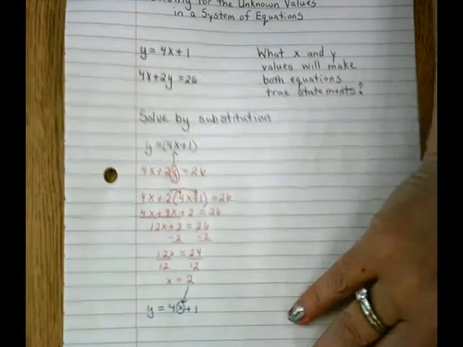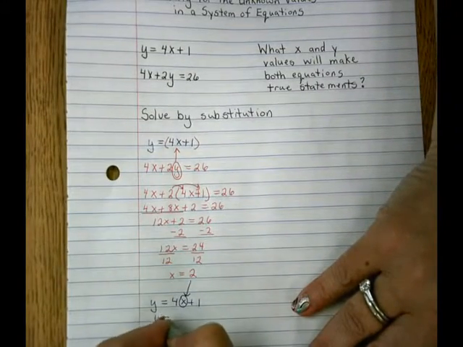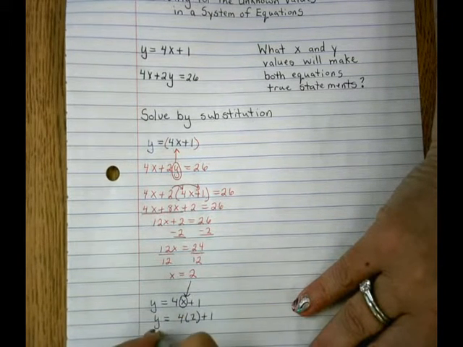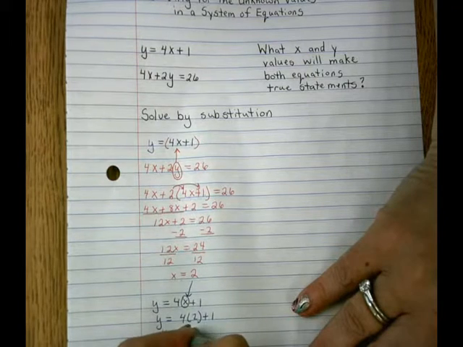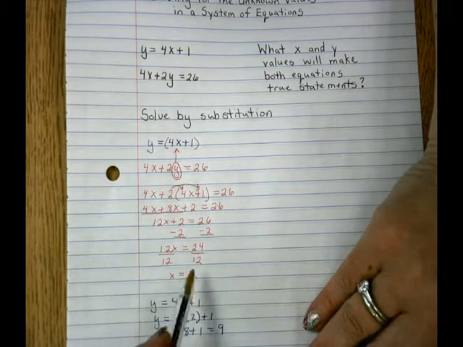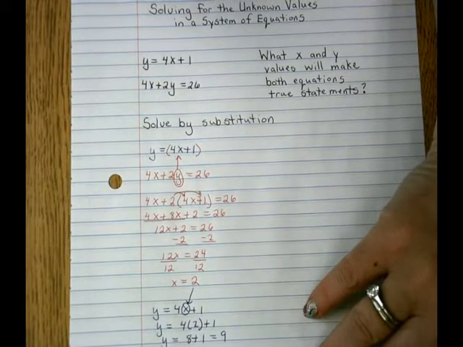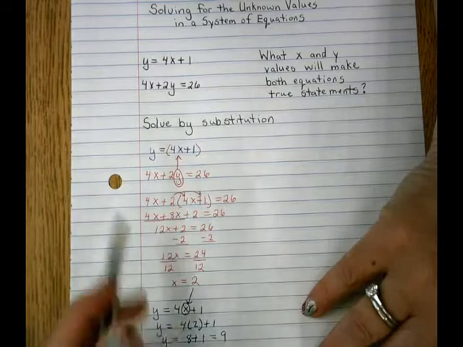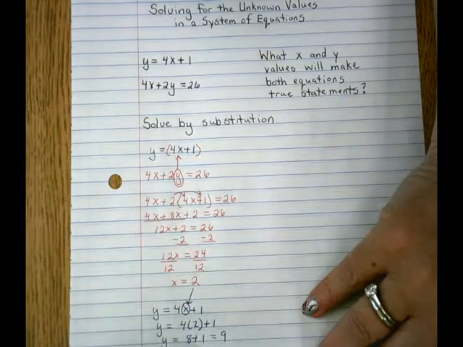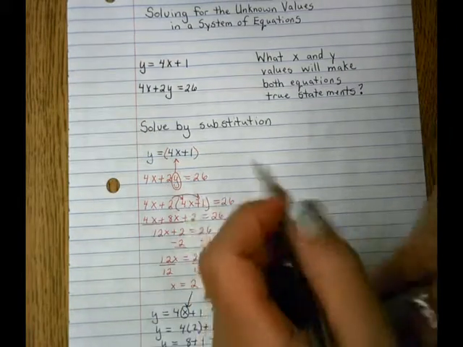So I now have y equals 4 times 2 plus 1. So y equals 8 plus 1, or 9. So now I've solved for both variables. But I want to check to make sure that it works in both equations. I know it works in this one because I just did the work down here. Now I'm going to check to see if it works in this other original equation.